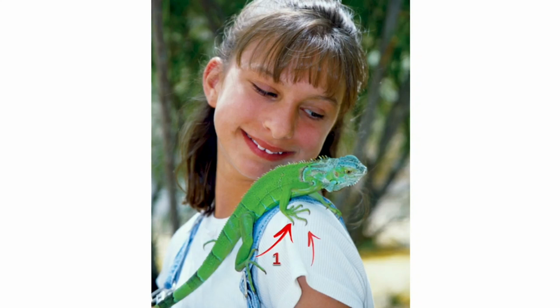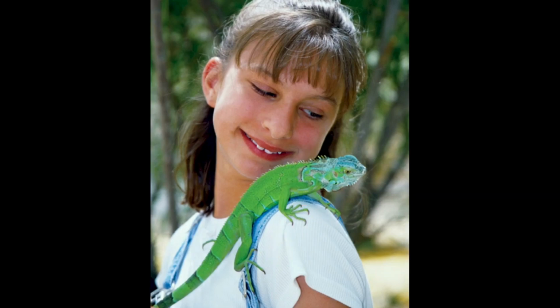Now let's count the toes on the lizard's front foot together. 1, 2, 3, 4, 5. Good job. There are 5 toes on the lizard's front foot.